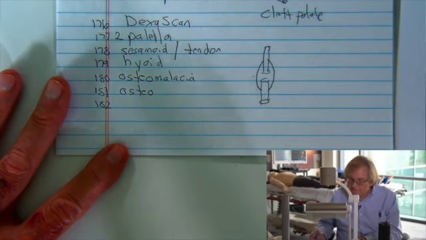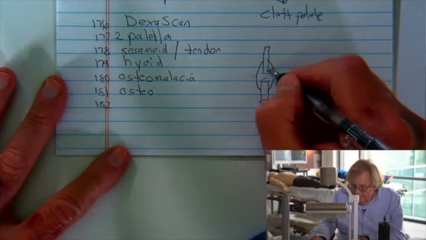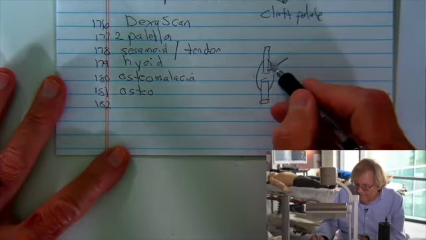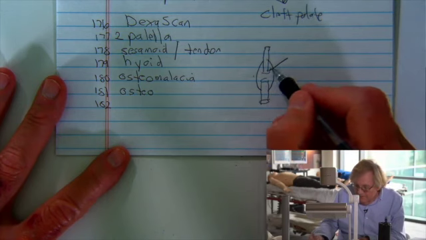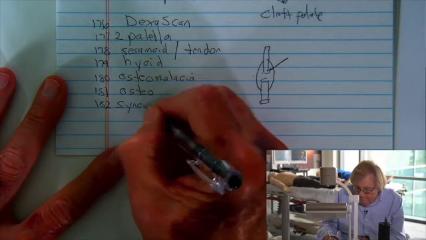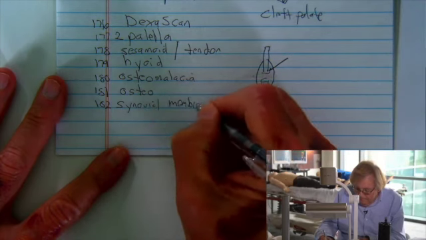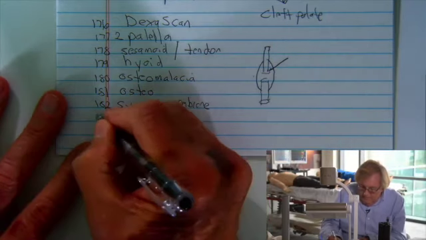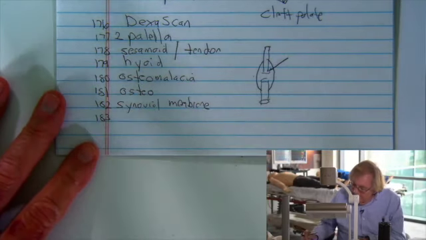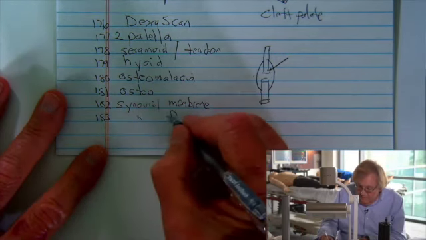And the question is the joint capsule. The joint capsule here is what's formed between the tendon and the synovial membrane. So that's the synovial membrane. 183 is the membrane secreting lubricant, and that's synovial fluid.